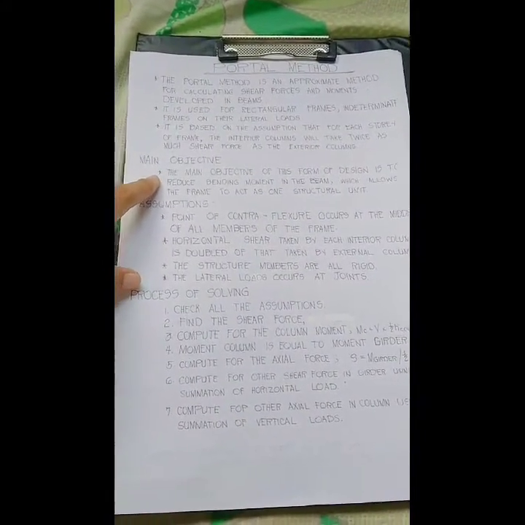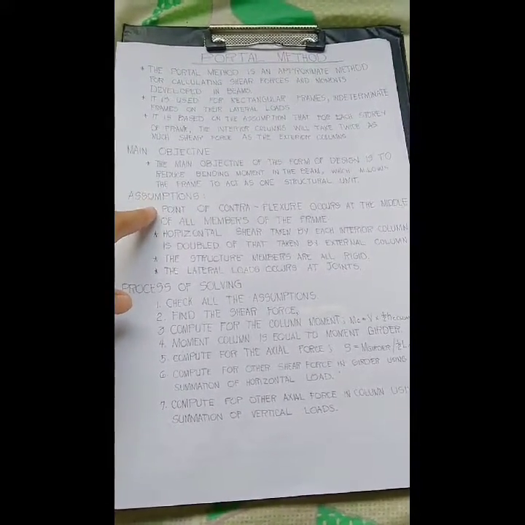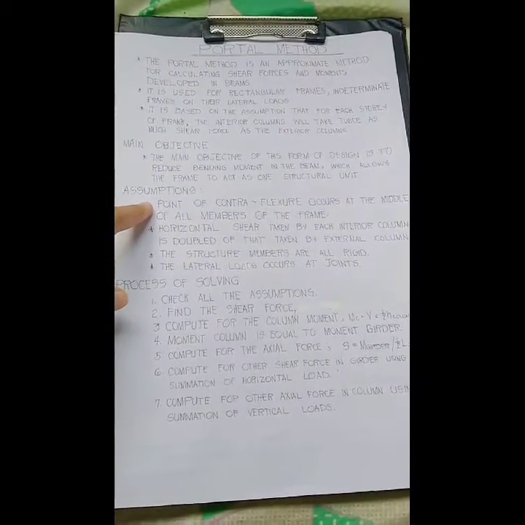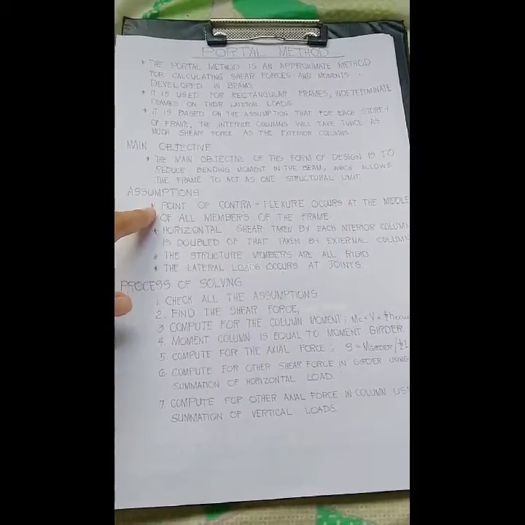So, the main objective of the portal method is to reduce bending moment in the beam, which allows the frame to act as one structural unit. So, meron ding assumptions yung portal method, which is the first ay yung point of contraflexure occurs at the middle of all members of the frame.